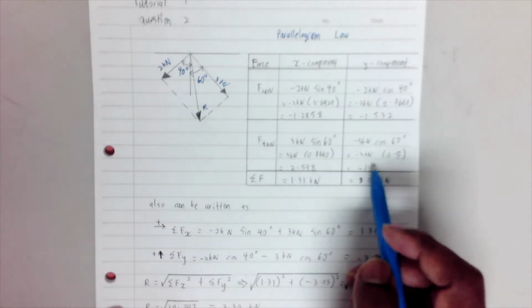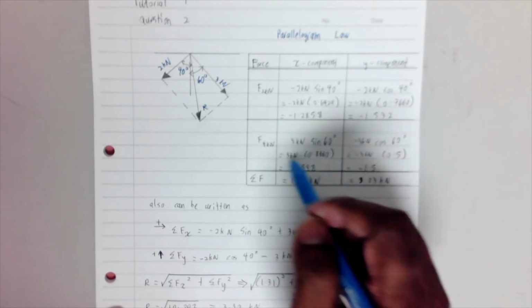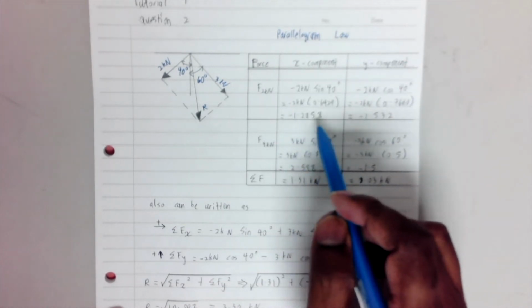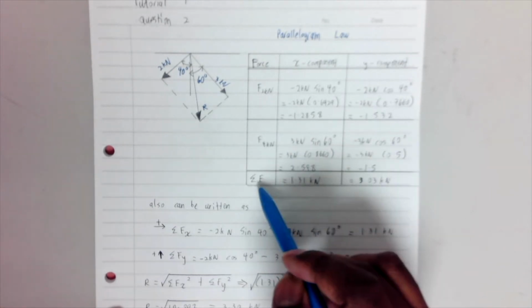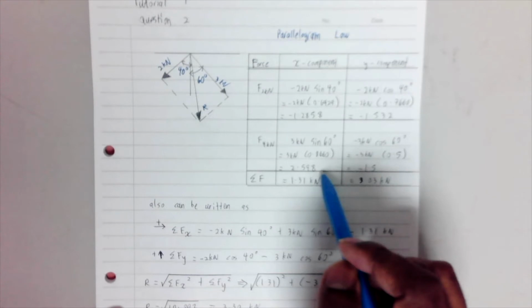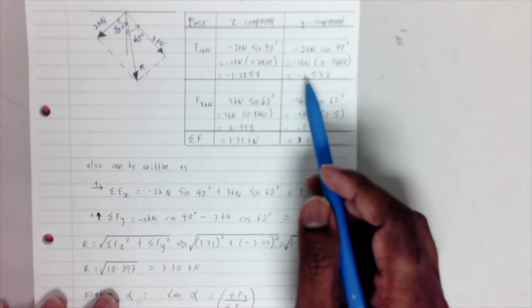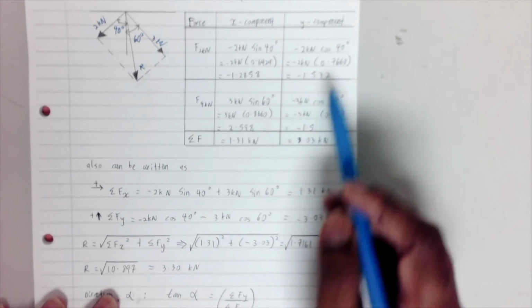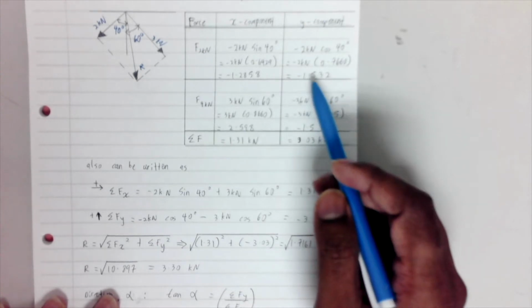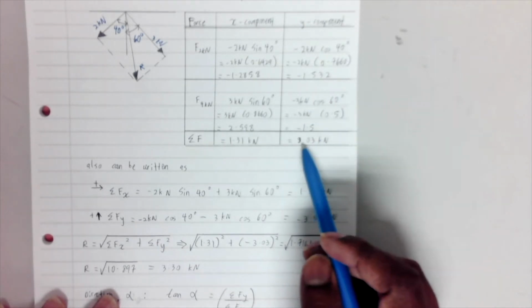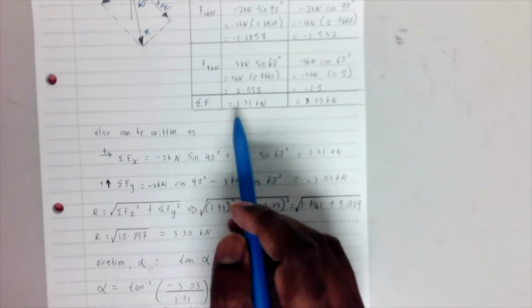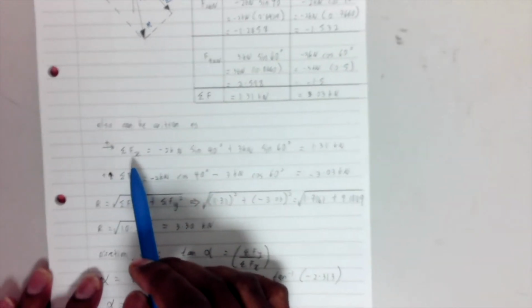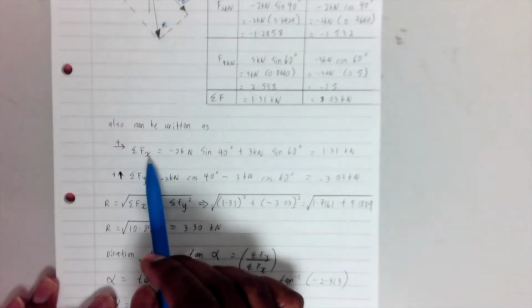So negative 1.5. So when we add both the values, negative 1.2858 plus 2.598, summation of forces along the x-axis, we got this value 1.31. Negative 1.532, and here negative 1.5. So negative 1.532 plus negative 1.5, it will become minus 3.0 in this format, which we already did in the previous question. So here the x-axis values and y-axis values, same thing, so we take the summation and square root of the value.